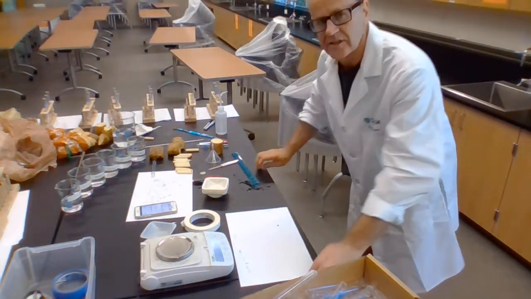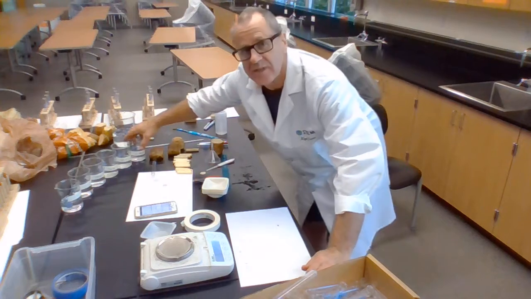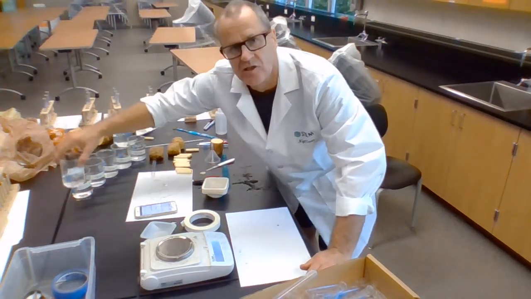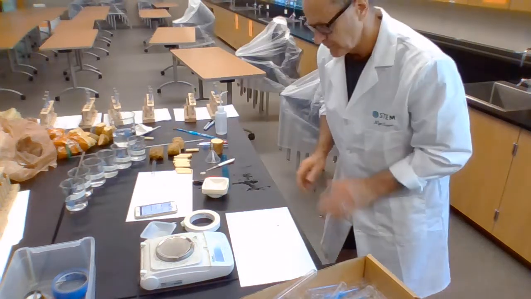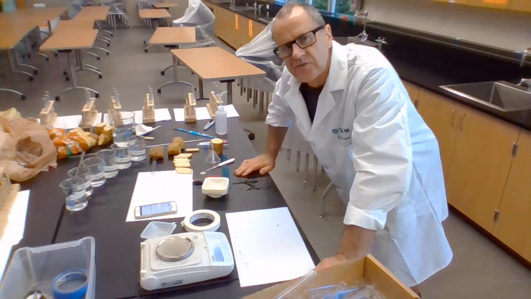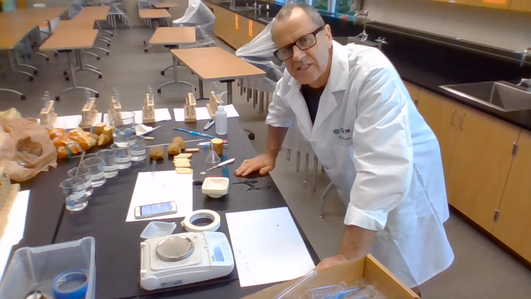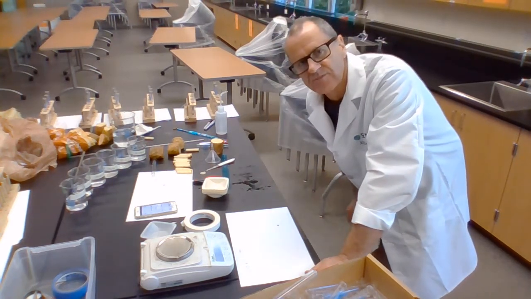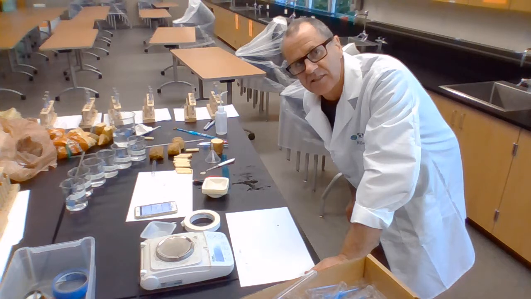Okay, so now we've got all of our molar solutions made, 0.00, 0.02, up to 0.10 molar. And they're all sucrose solutions. And what we want to do is find the effect of the molarity of sugar solution, sucrose solution, on the mass change of some cells.